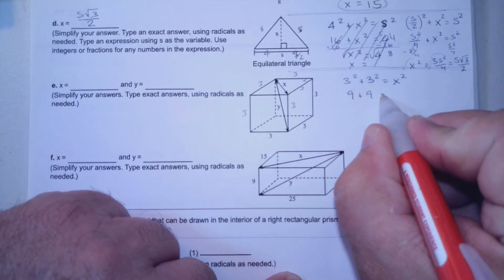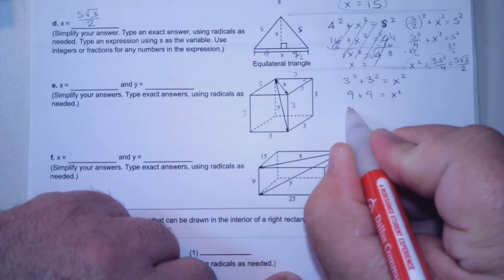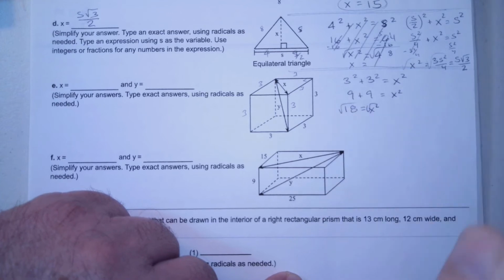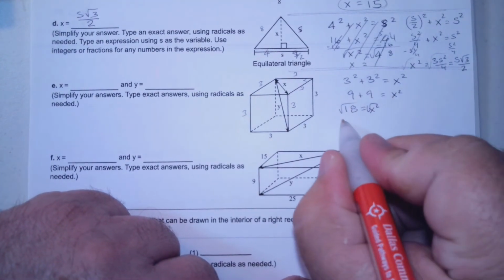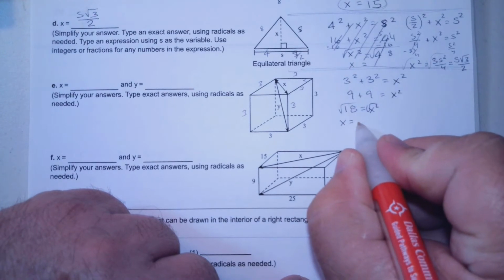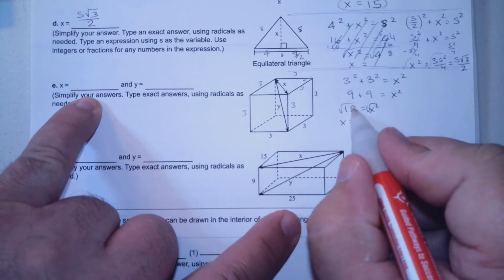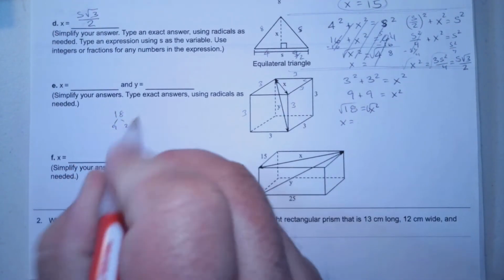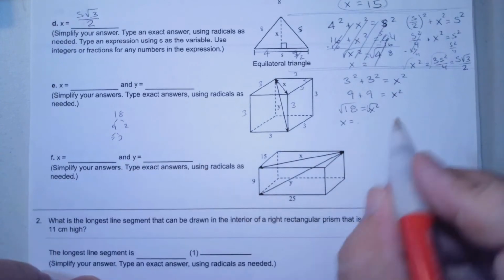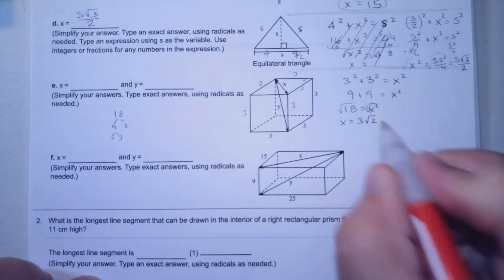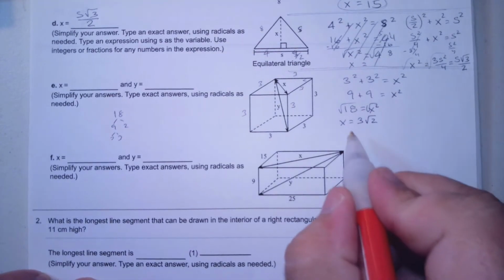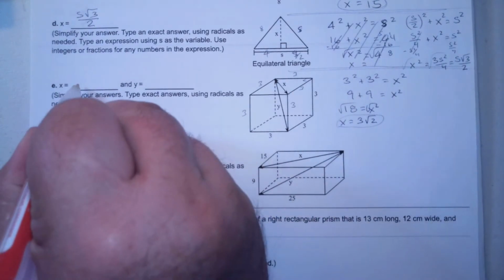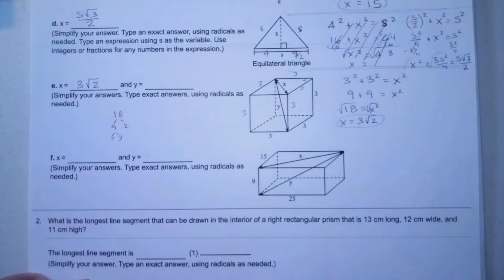Nine plus 9 squared, 18 equals x squared. Square root both sides. So x is equal to, now we have to put it in there. Okay, what's 18 made up of? 18 is made up of 9 times 2. 9 is 3 times 3. So this is 3 square root of 2. That's what x is, because we're supposed to simplify these. We can't leave it as square root of 18. So it's 3 square root of 2.